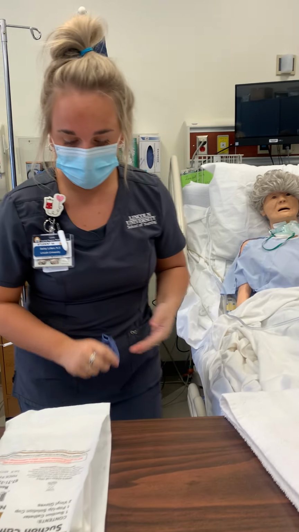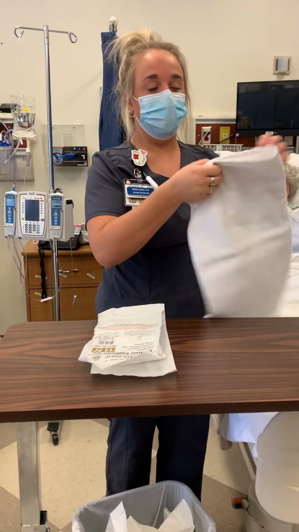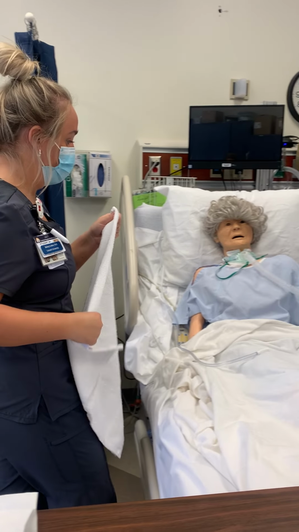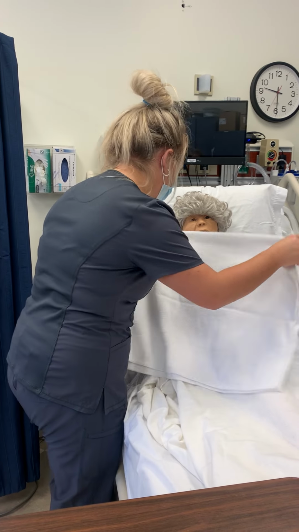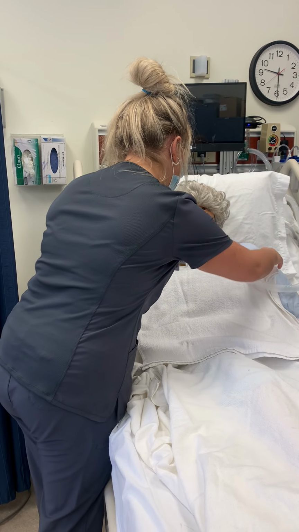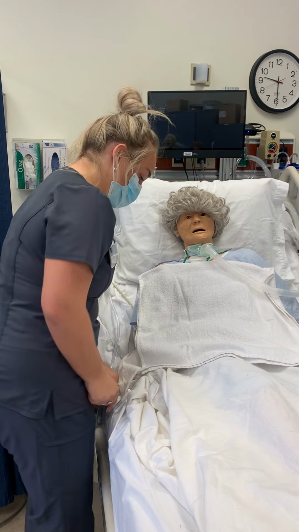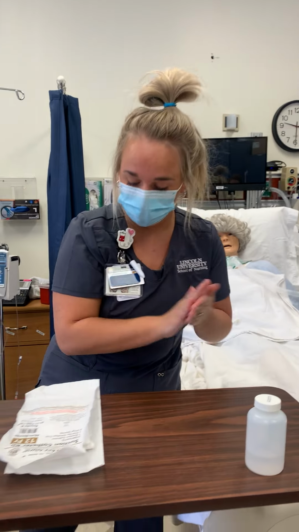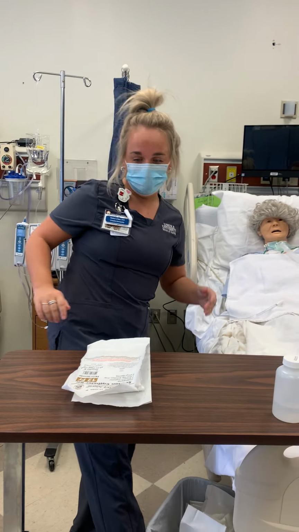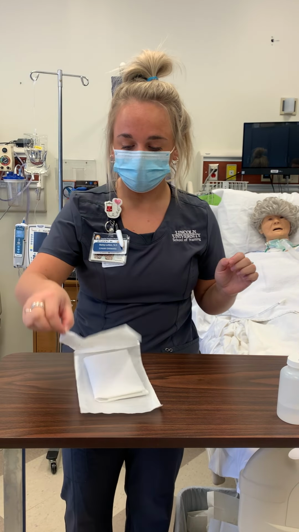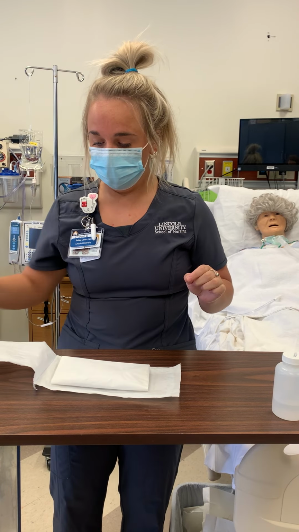Okay. So after I've done that, I'm going to go ahead and put this towel on her. This will just catch any of those secretions in case they were to fall out. All right, Miss Smith, I'm going to put this towel right under you, okay? Okay. Do hand hygiene. Okay. Open my kit.